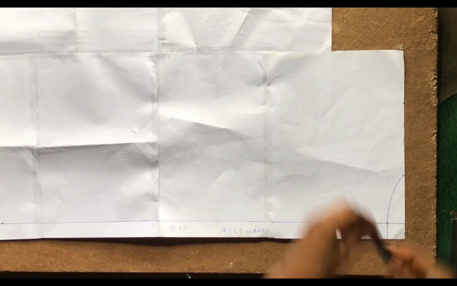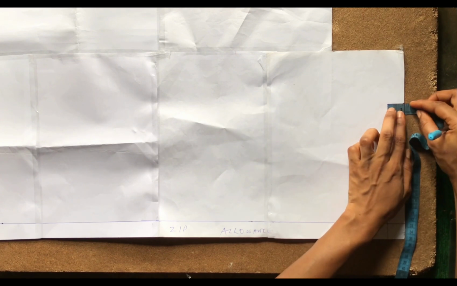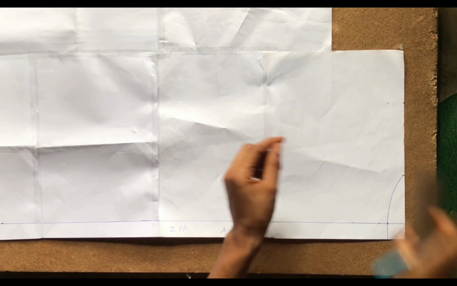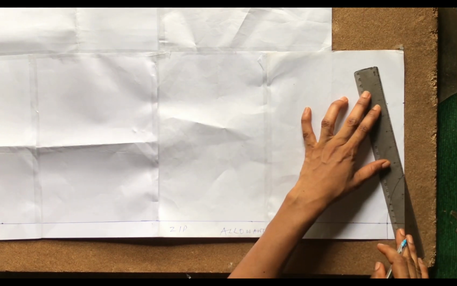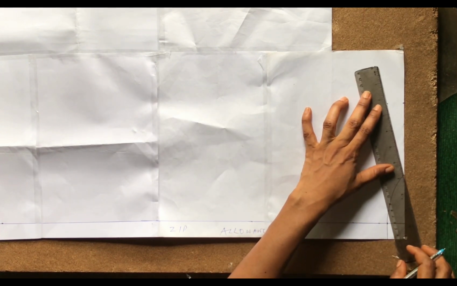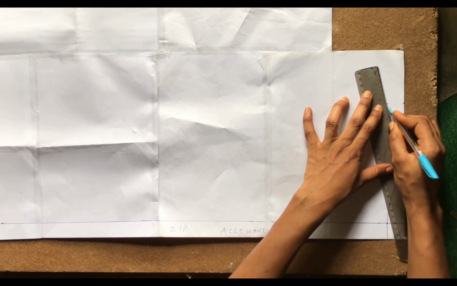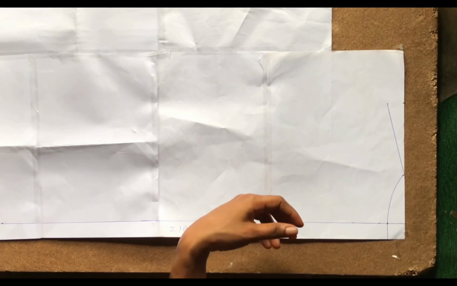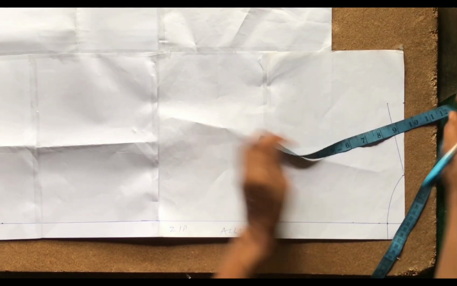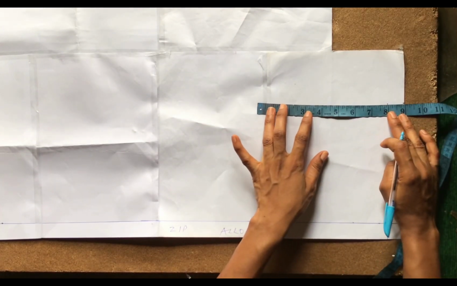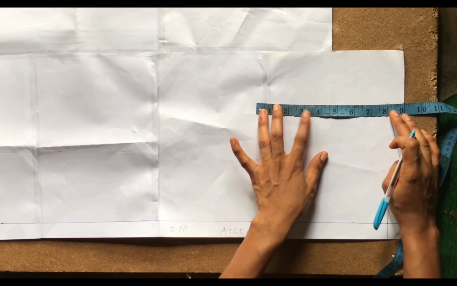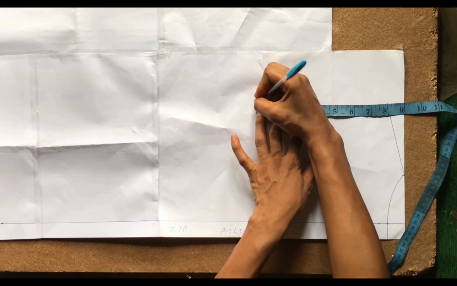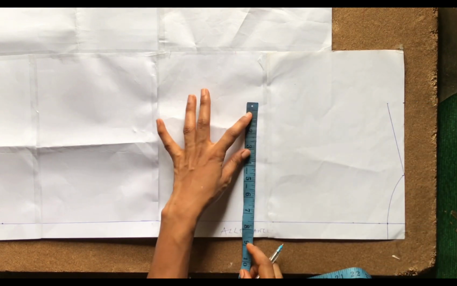So remember, the shoulder slants 1 inch. I'll just use 1 inch for the shoulder slant, and I'll connect it like so. And the armhole we have is 8 inches. That means the bust measurement divided by 6 plus 1.5 inches is 8 inches.